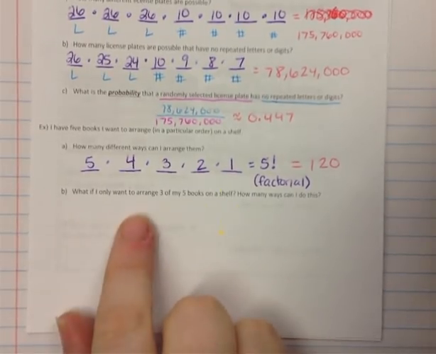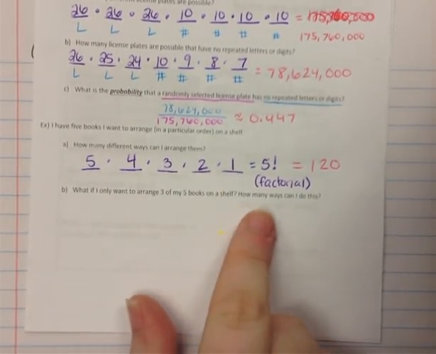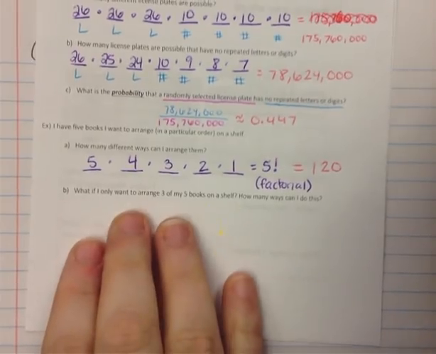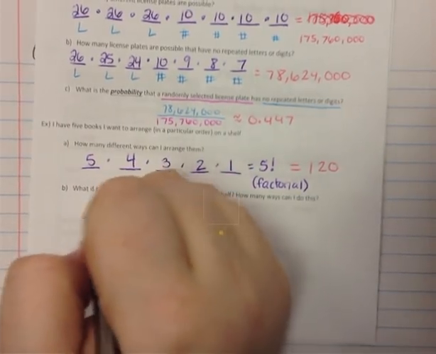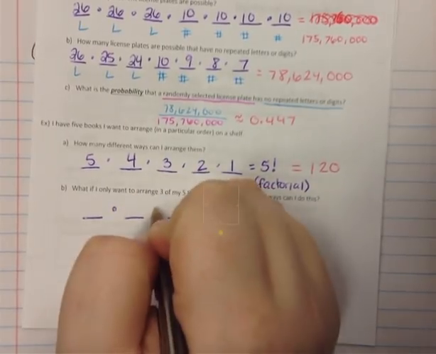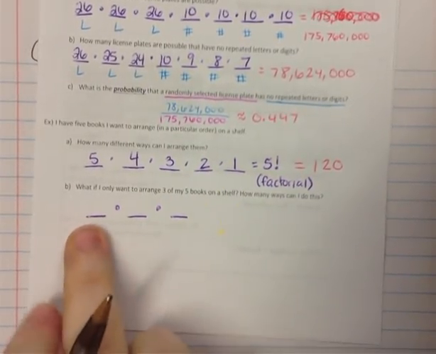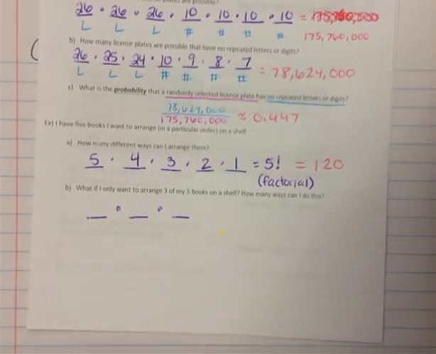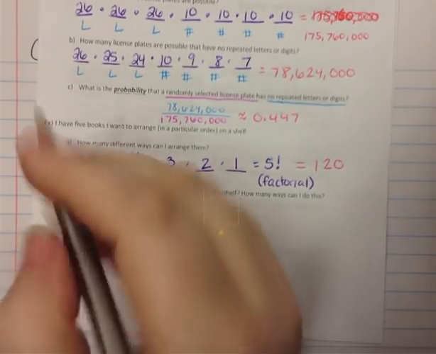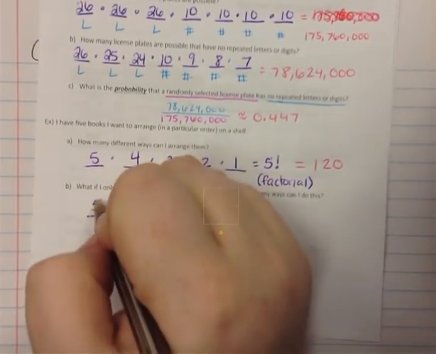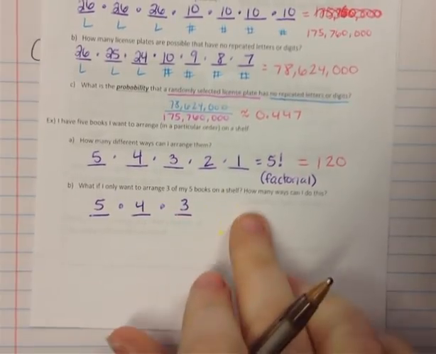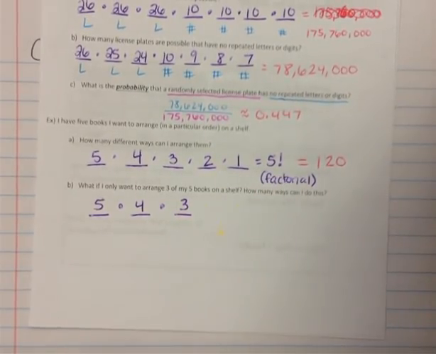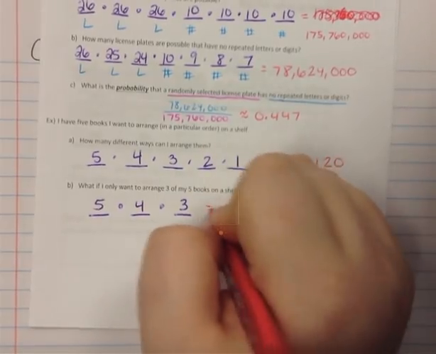So on this one, what if I only want to arrange 3 of my 5 books? How many ways can I do this? Well, that means I only have 3 spaces, but I still have 5 books that I can pick from. Still going to multiply them, but I have 5 books I'm allowed to potentially put here. So I would put 5. Then I'd still have 4 books to pick from for here. Then I would have 3 books to pick from. Because I don't have the 2 and the 1, I can't call it a factorial. I would just do 5 times 4 times 3, and that's equal to 60.